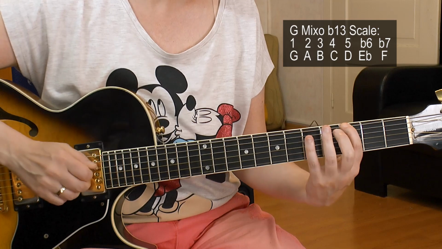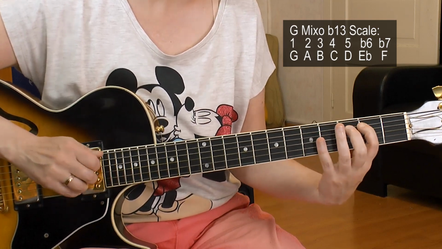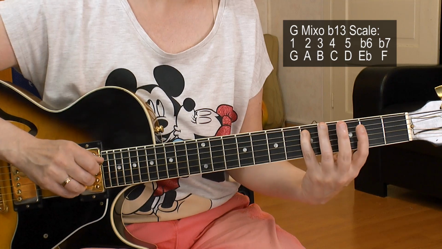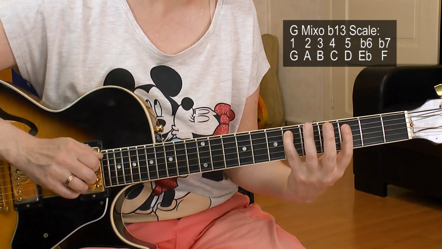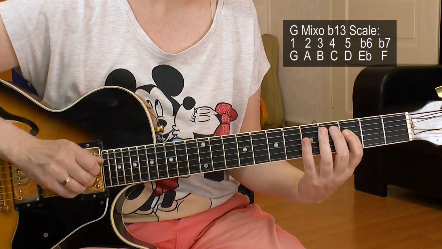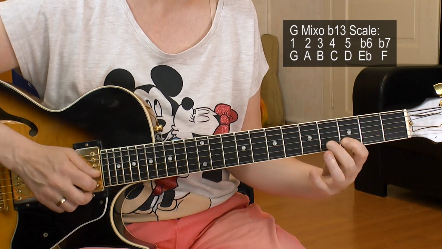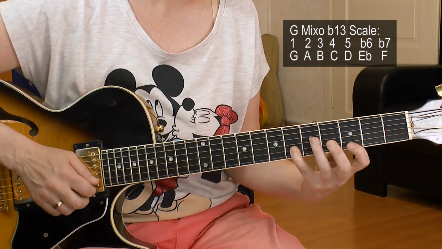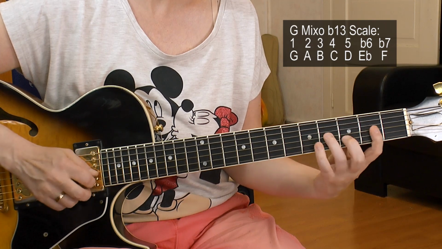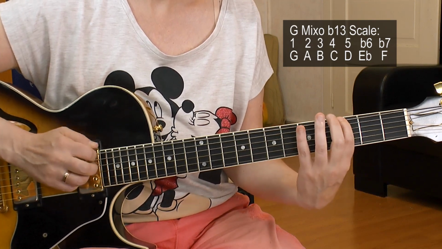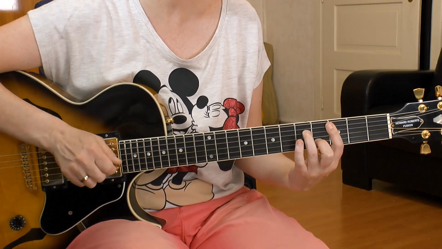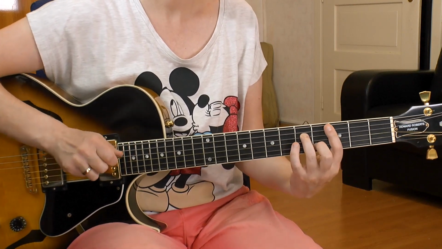So we have G, A is the 9th, B is the 3rd, C is the 11th, D is the 5th, and now we need the E flat for the flat 13. Then the F is the flat 7th, and let's take another octave. G, A, B, C, D, E flat instead of E, F, G, A. Since we have an E flat in the scale now, twice, it really resolves better down to C minor, because C minor also has that E flat in the chord, all right?